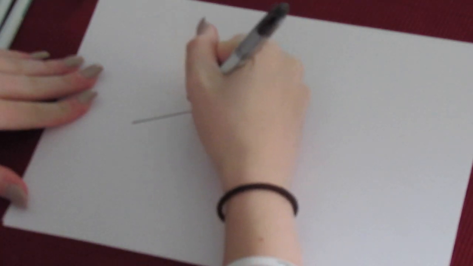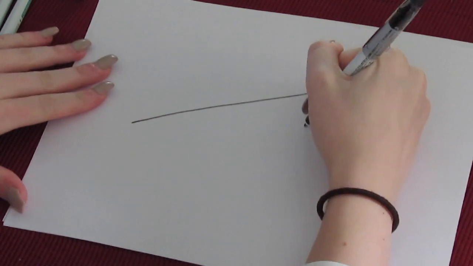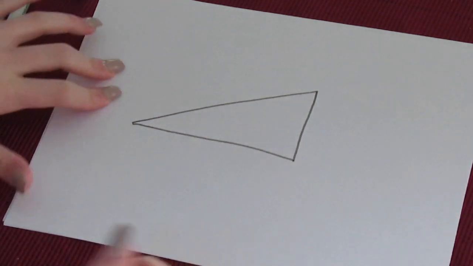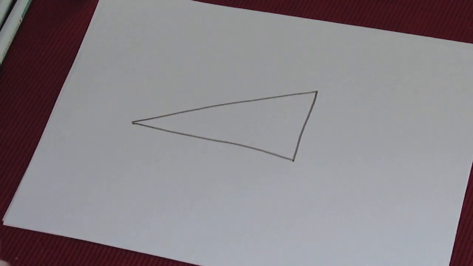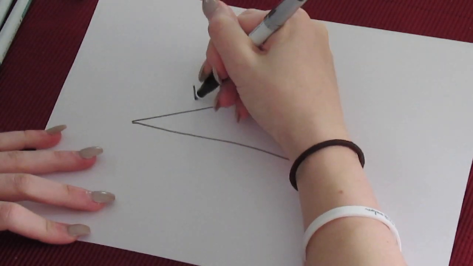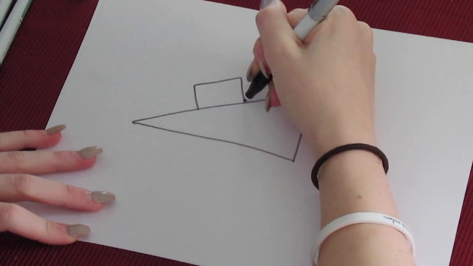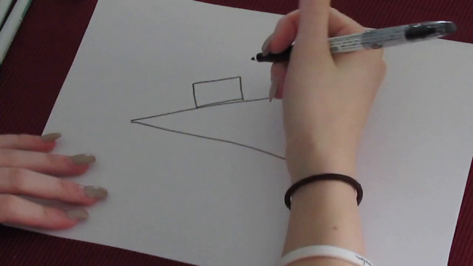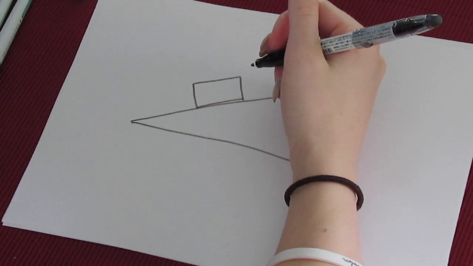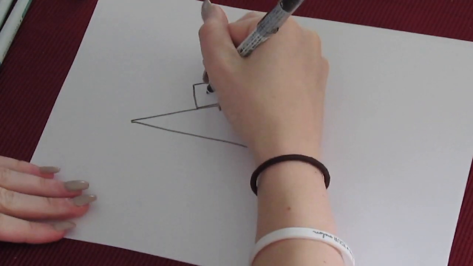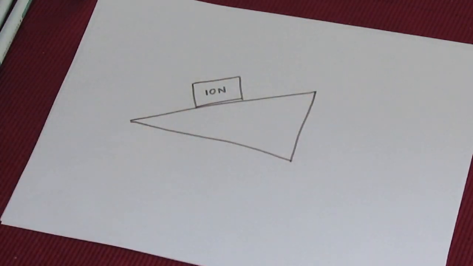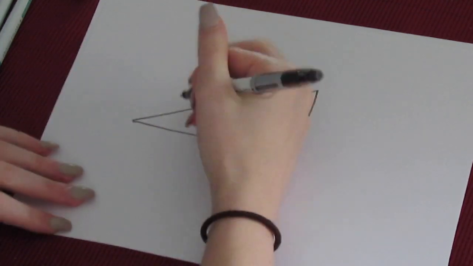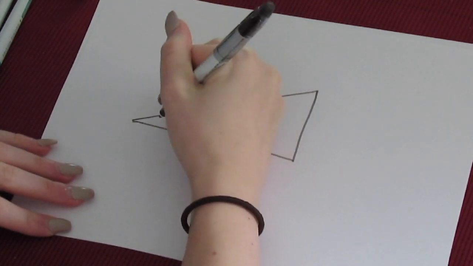So we're going to draw our inclined plane. And now we're going to draw our block sitting on the inclined plane. We're going to label this: the block is going to weigh 10 newtons. And the incline of the inclined plane is going to be 30 degrees.